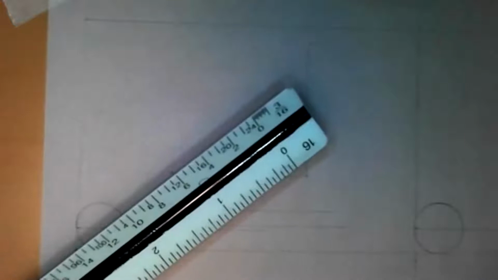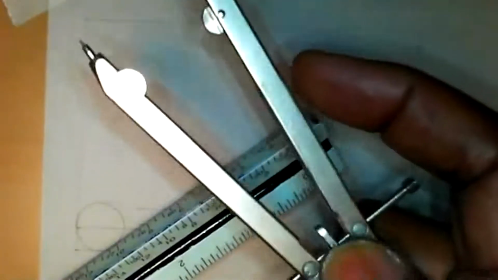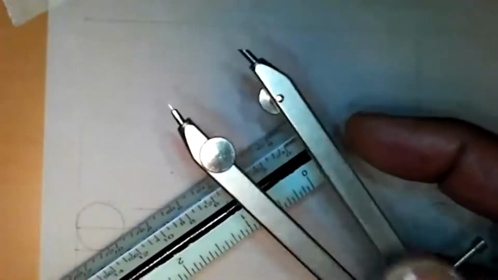So again, using full-size scale. I'm going to set my compass, of course, by rolling it in and out. I can make a smaller circle by rolling it in.